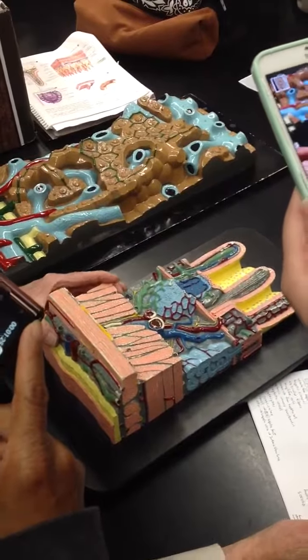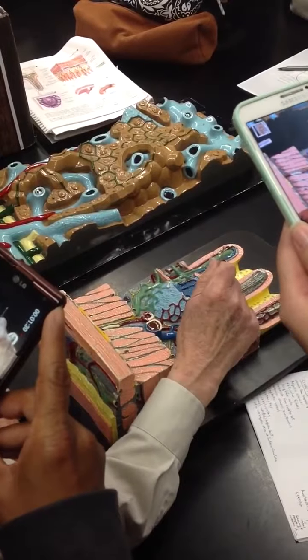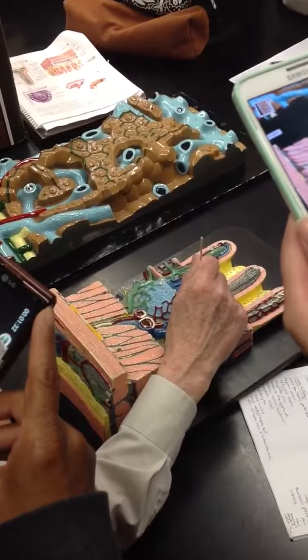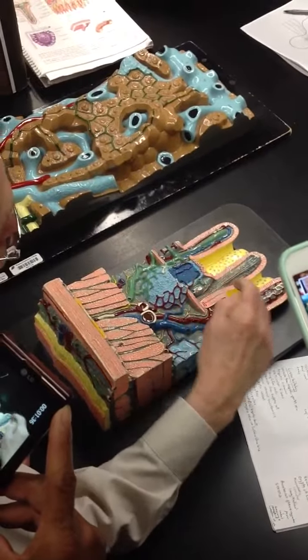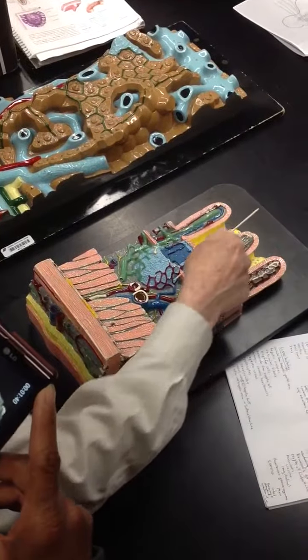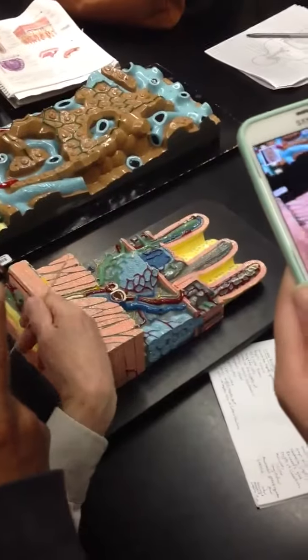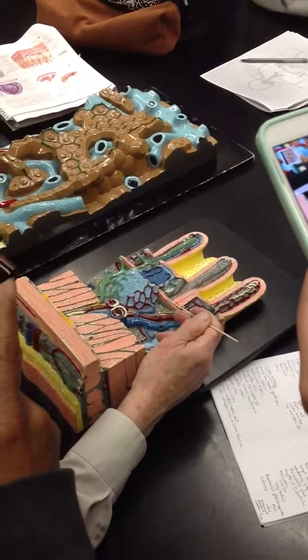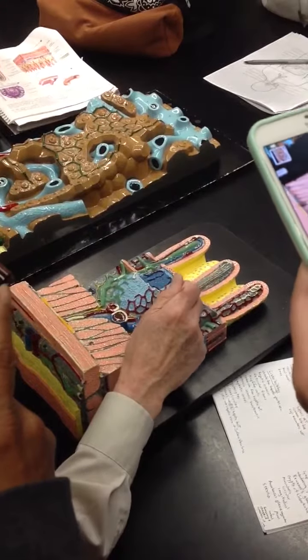Muscularis mucosa. This thin muscle layer right here, very thin muscle layer, is the muscularis mucosa. It's in the mucosal layer, which you remember I told you is the first layer you encounter as you worm your way through the wall of the intestinal tract from inside to outside. Notice that the muscularis mucosa sends fibers up into the villi.